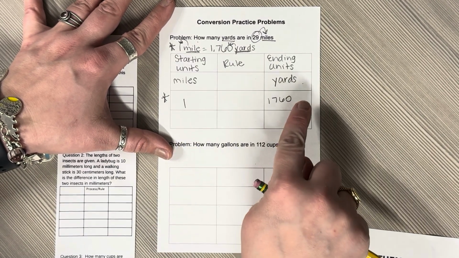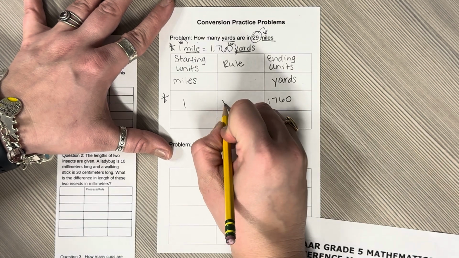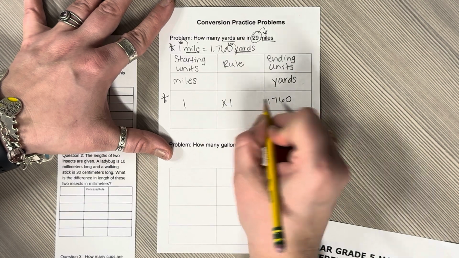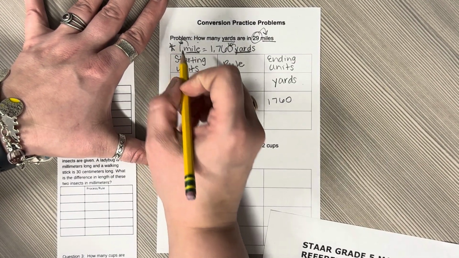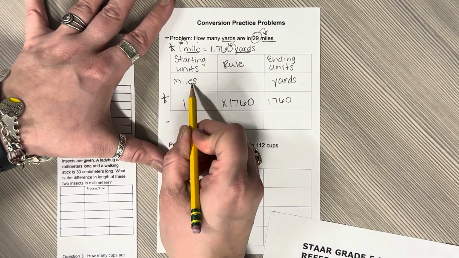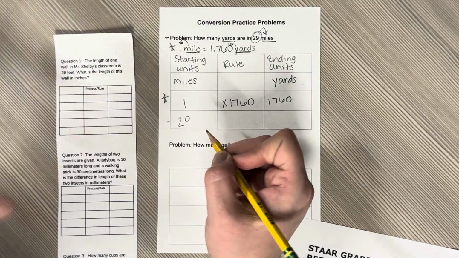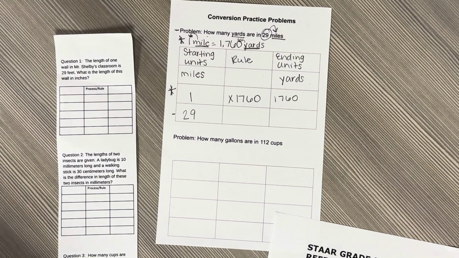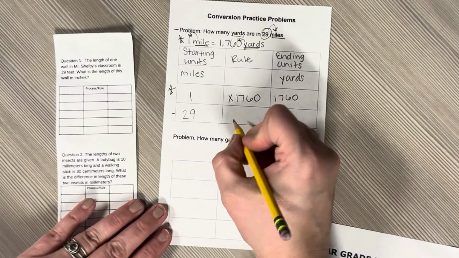Looking at 1 to 1,760, I'm getting bigger, so I'm going to be multiplying. 1 times what gives me 1,760? Okay, now here I'm going back to my problem. How many miles am I starting with? That's my 29. So then I'm going to use my rule on this next line, and I'm going to bring down the 1,760 right here.